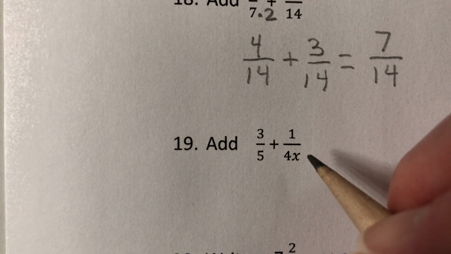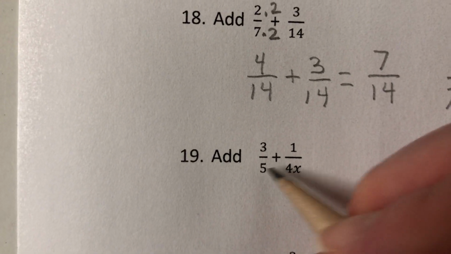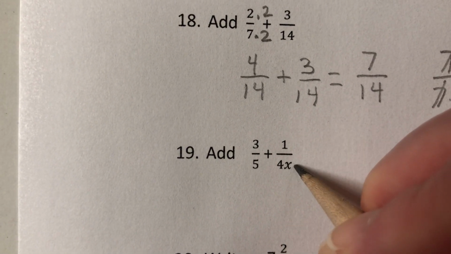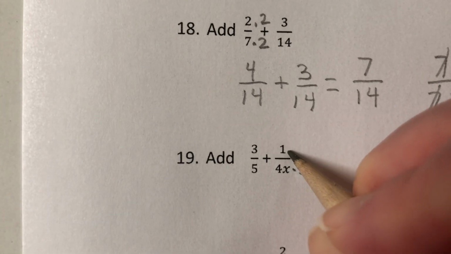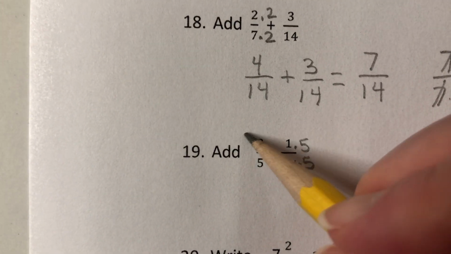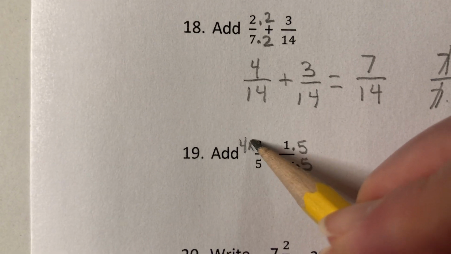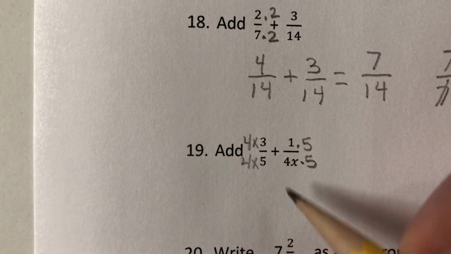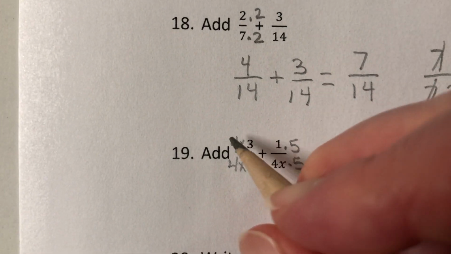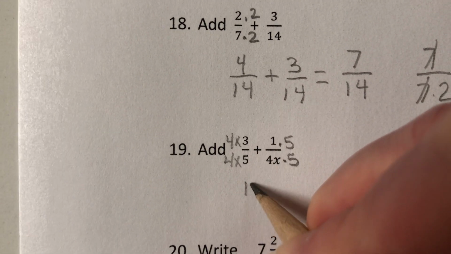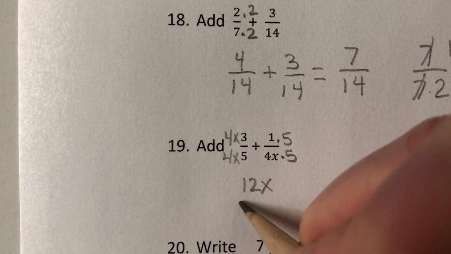In this case, I've got variables, so I want to get the same denominator because I'm adding. So multiply top and bottom by 5 here. Multiply top and bottom by 4x here. So I have 4x times 3. That's 12x.